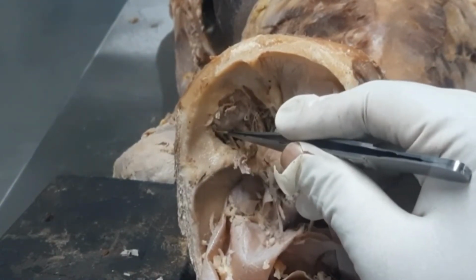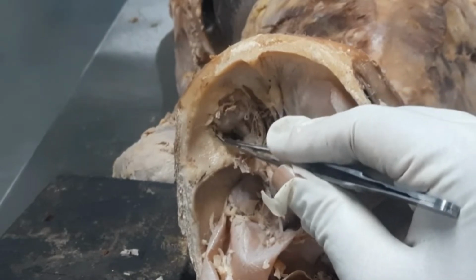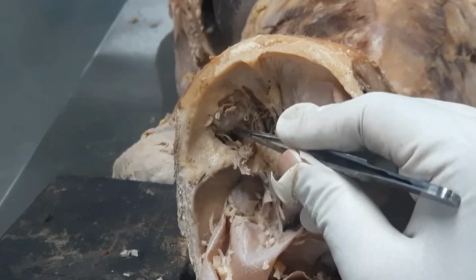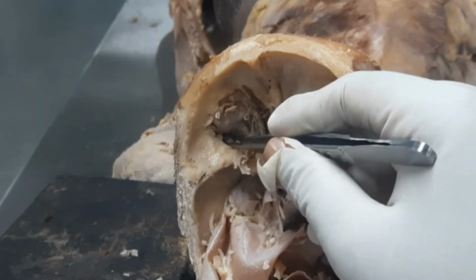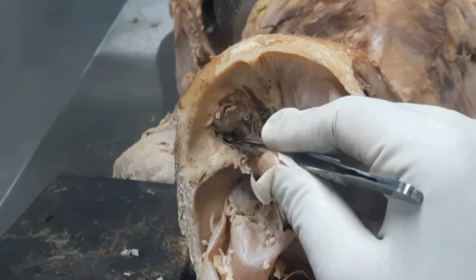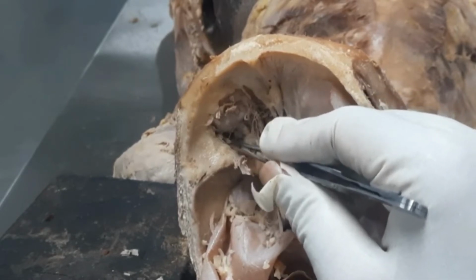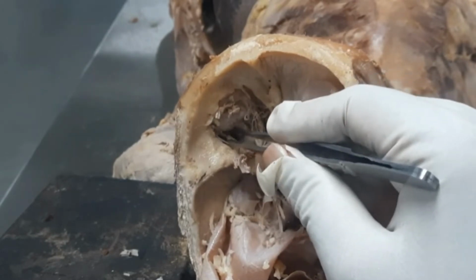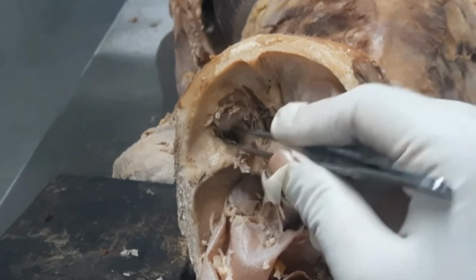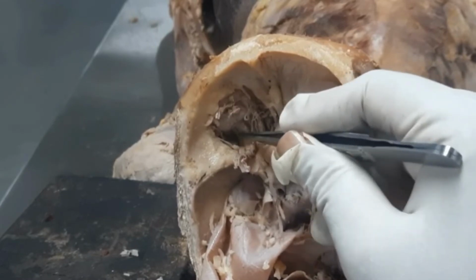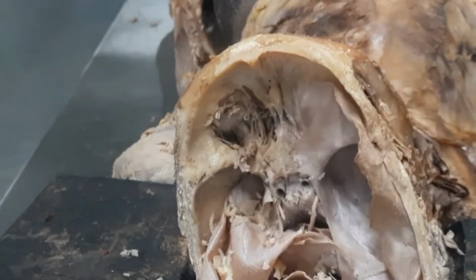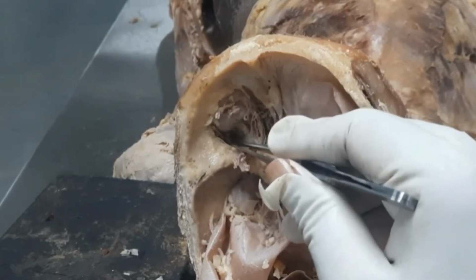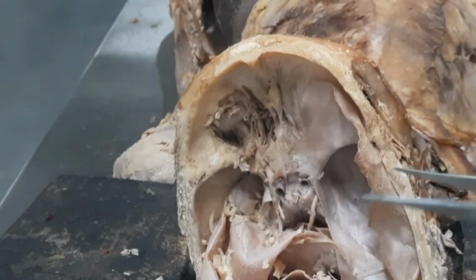You can see here, this is the lacrimal nerve in my forceps going towards the lacrimal gland. It was accompanied by the artery and vein also, and just below that, this muscle which I am holding in my forceps is the lateral rectus muscle. Okay, I will show you this clearly, and from its medial surface, this whitish spot is the abducent nerve penetrating the lateral rectus.